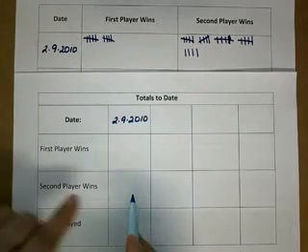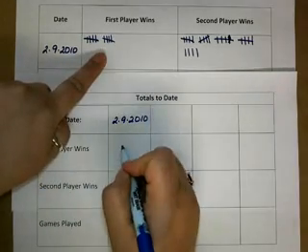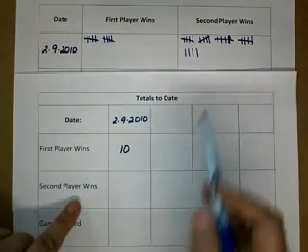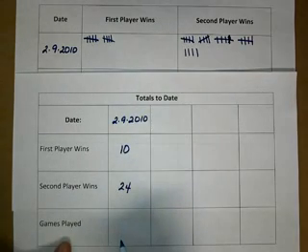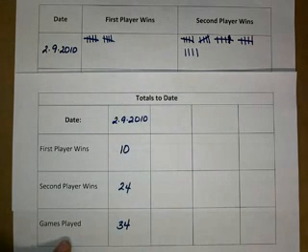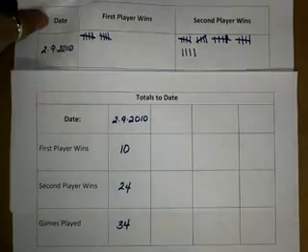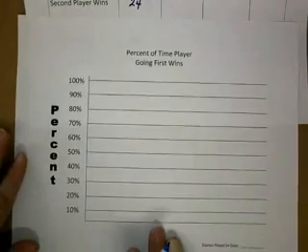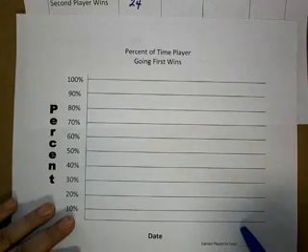and they're going to say, okay, player 1, the first player, won 10 times. The second player won 5, 10, 15, 24 times. And we had a total number of games played of 34. So it shouldn't be that big of a deal, but this is their job. Then, again, as their job, they're going to take this information and fill in the percent of time the player going first won. This is going to be bar graphs.